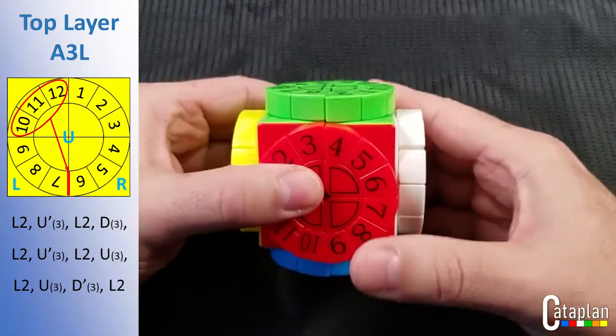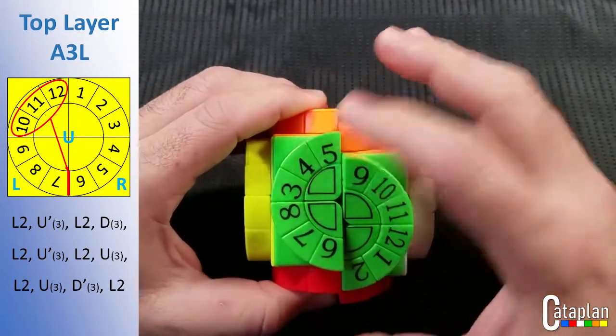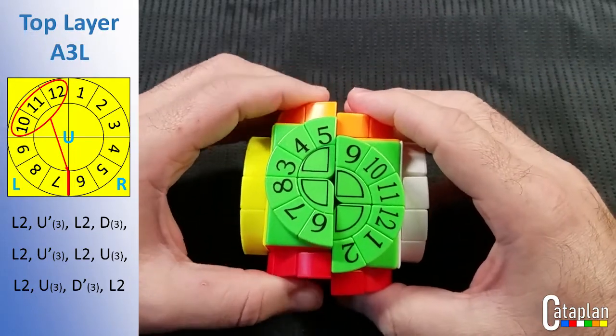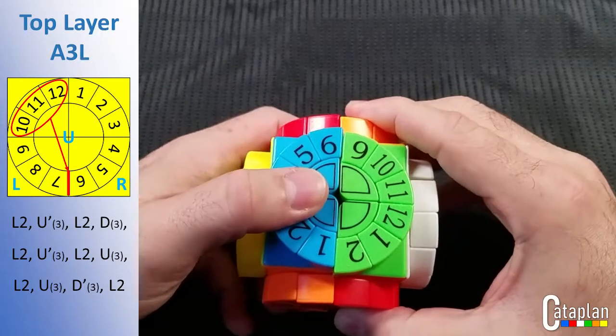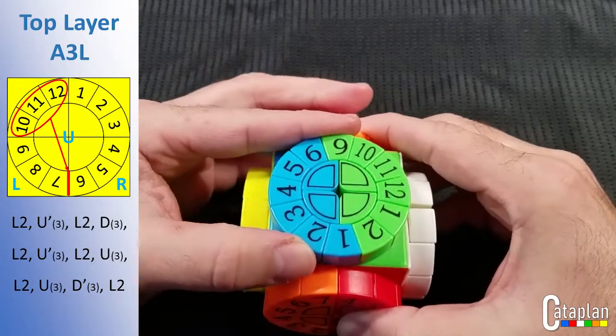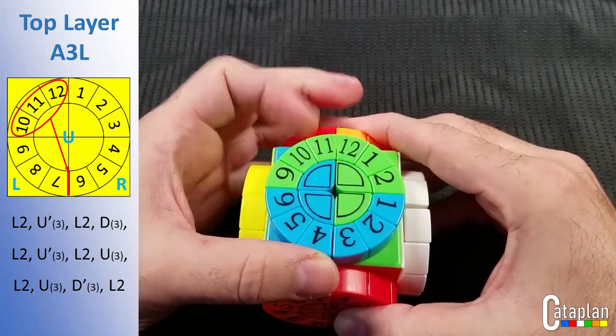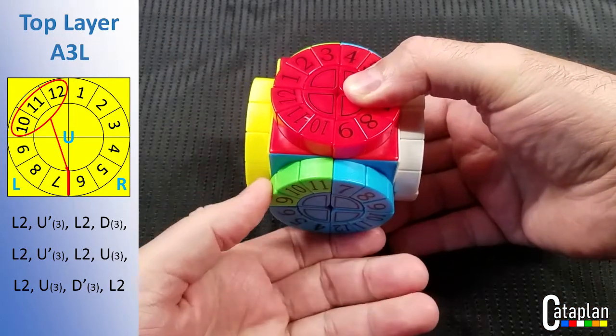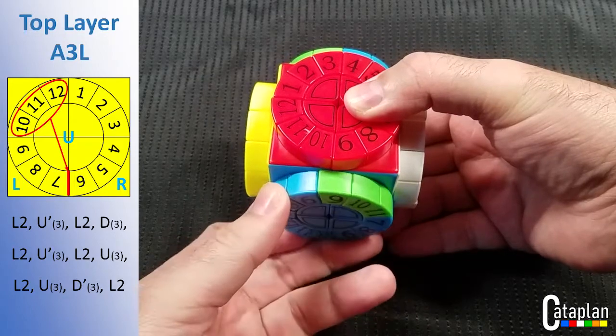So we start by having, make sure you have the 3, 4, 5. Those are the ones you're gonna move on the left side. And then we do L2, U prime 3, L2, D3. So we move it to the other side.